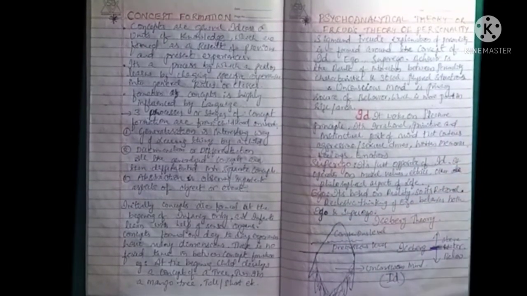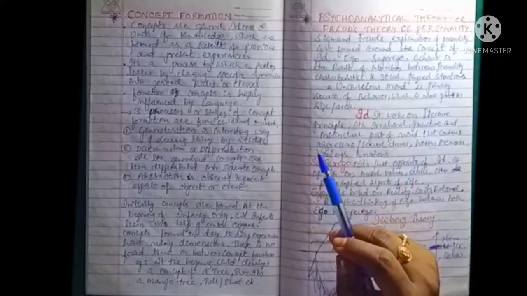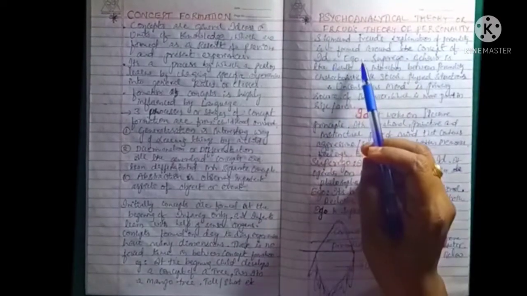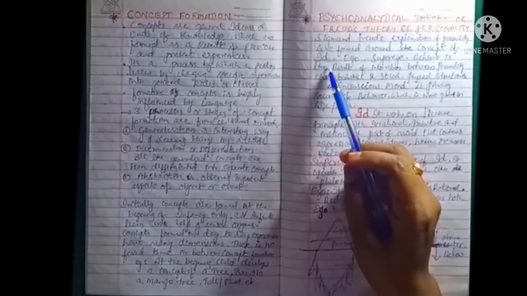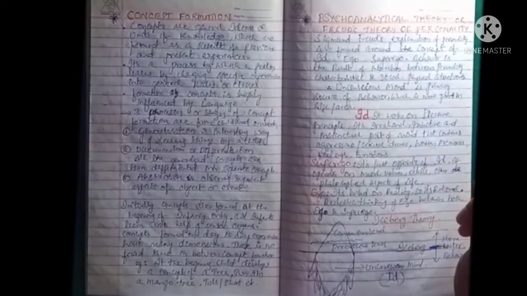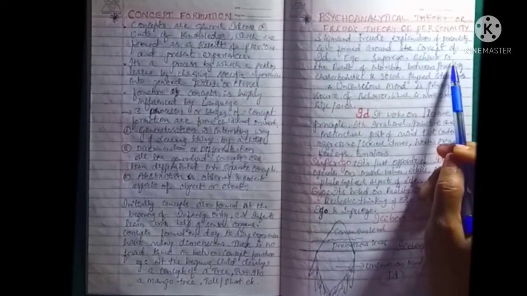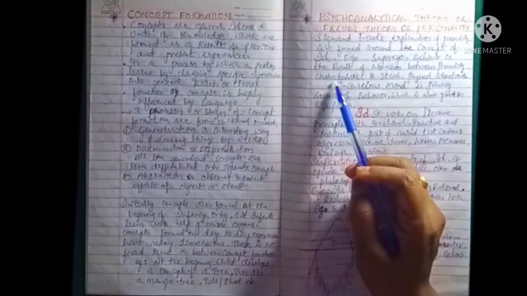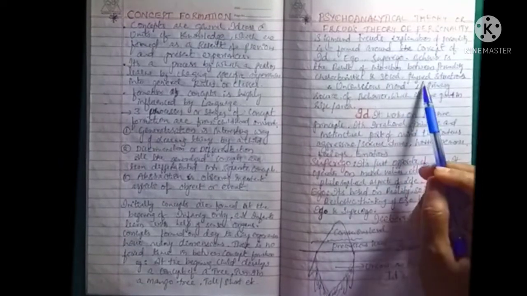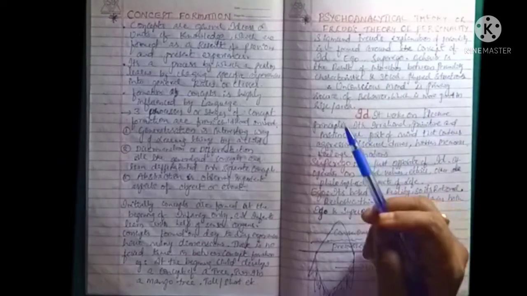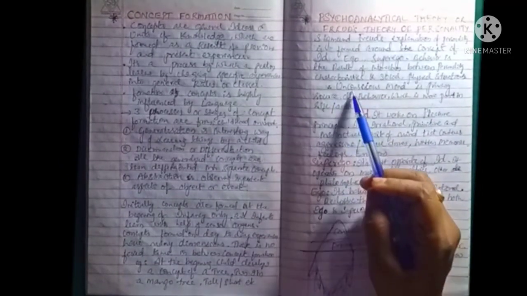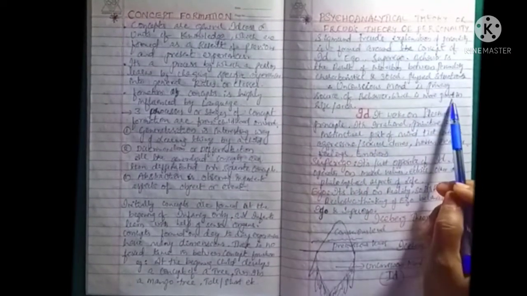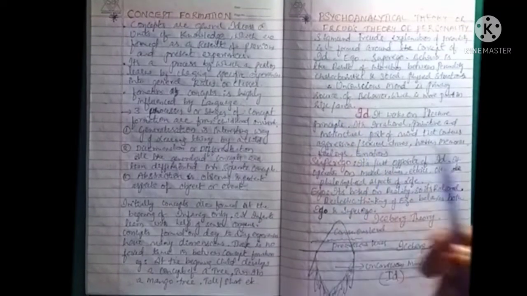Psychoanalytical theory, or Sigmund Freud's theory of personality. Sigmund Freud's explanation of personality is formed around the concept of id, ego, superego. According to him, behavior is the result of interaction between personality characteristics and the social and physical situations around us. Therefore, the unconscious mind is the primary source of behavior, which is the larger part in size or area.